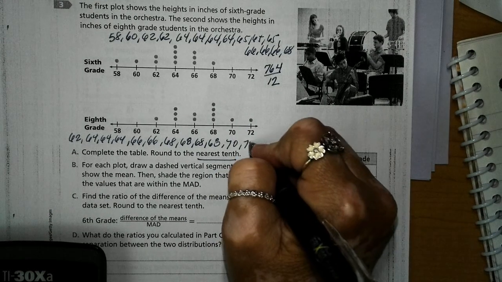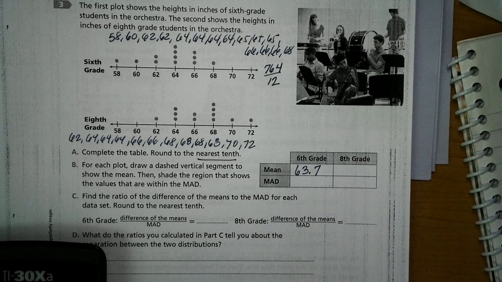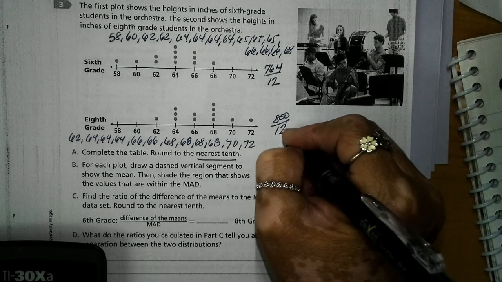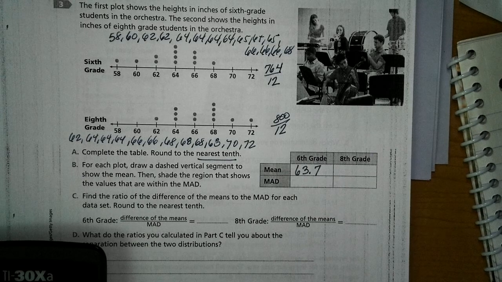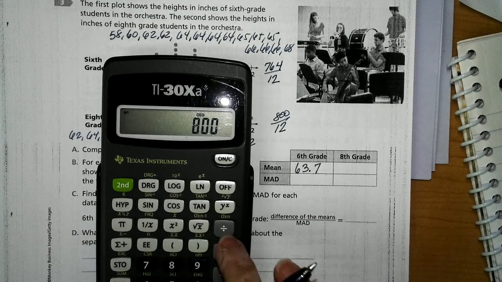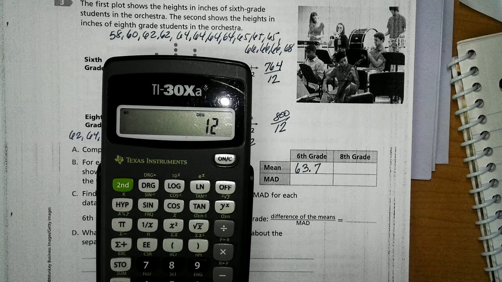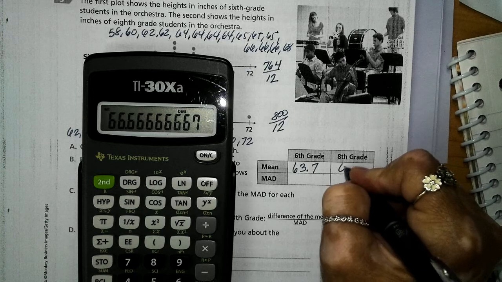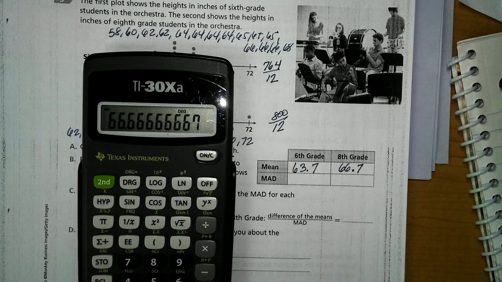Oh, and I forgot 72. So we're going to add all that together. That gives me 800. So 800 divided by 12 is 66.7. 66 7/10.